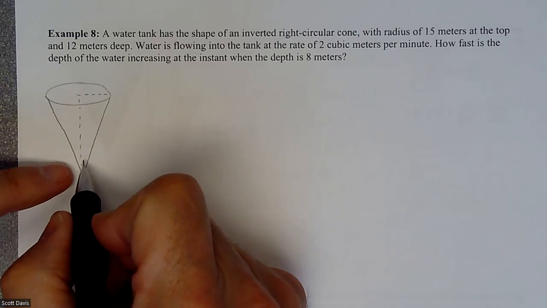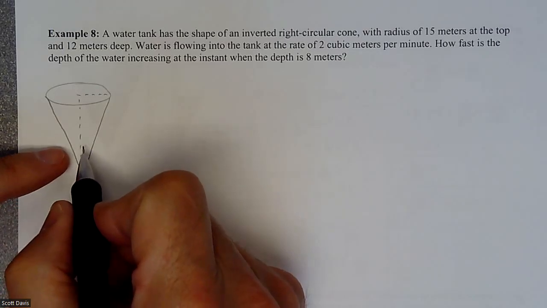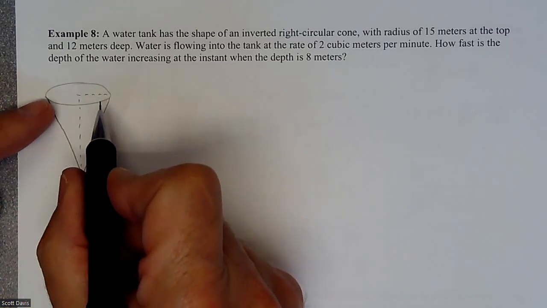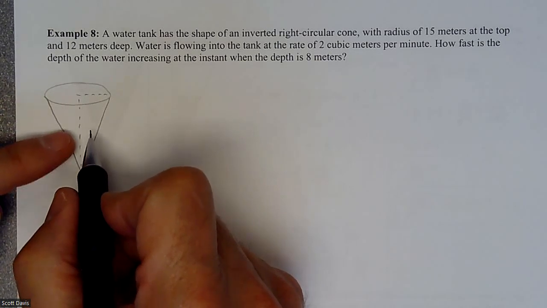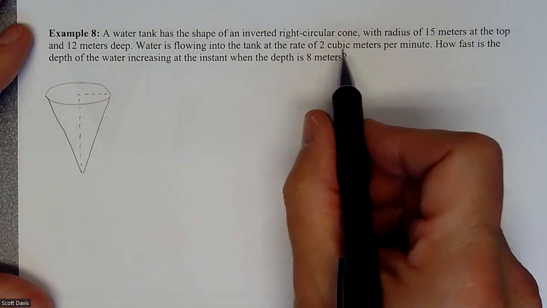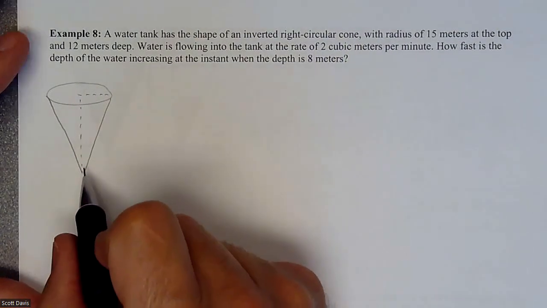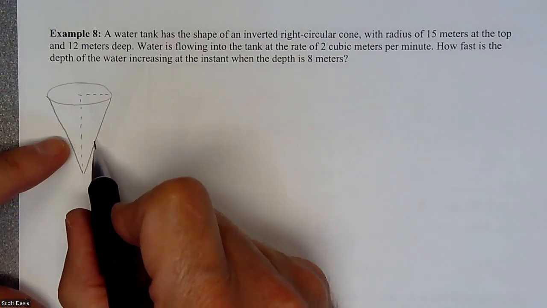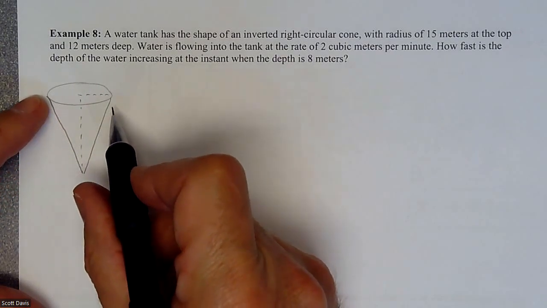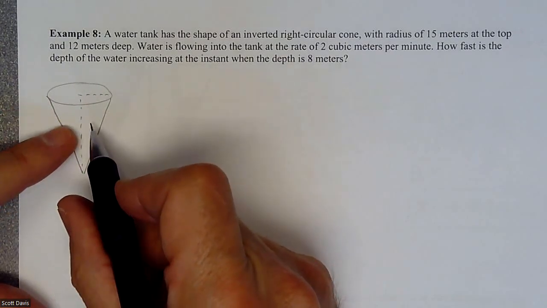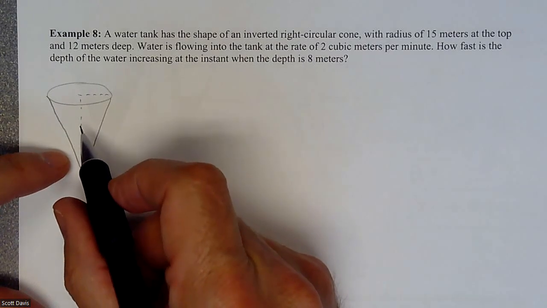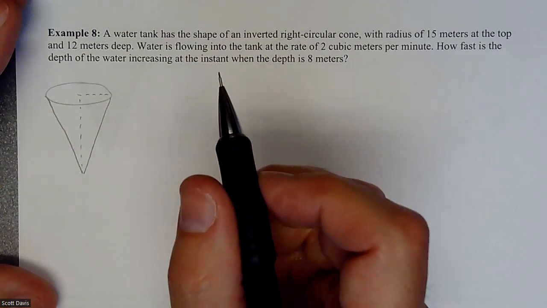At the beginning, it's going to fill up fast, but we're pouring it in at a specific rate of cubic volume per minute. So the flow is pretty consistent, but the height change is going to slow down because you're talking about more volume as you go up, right? So at every moment, the rate at which this height is changing is going to be different. So we're looking for a very particular one.